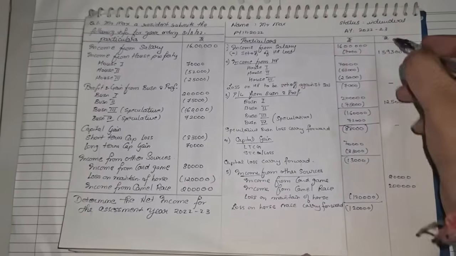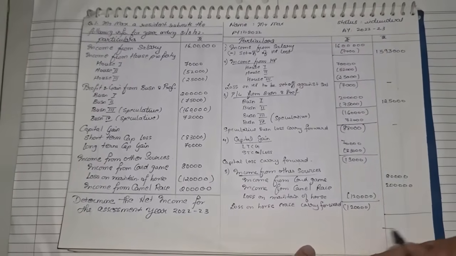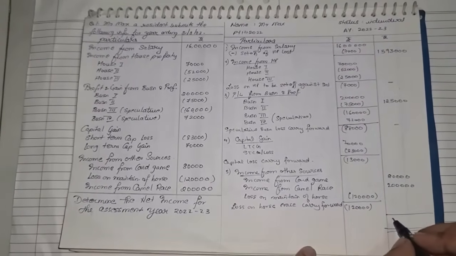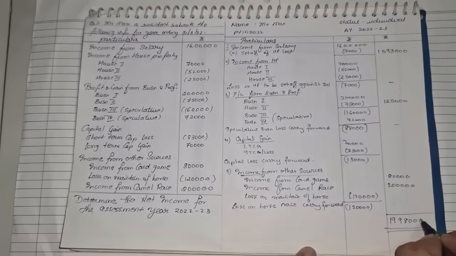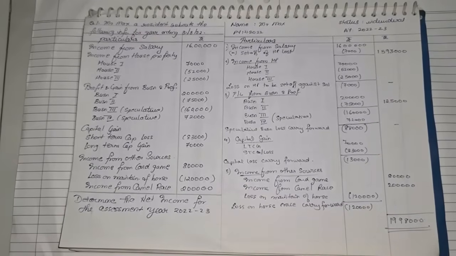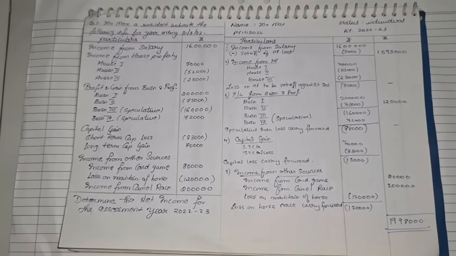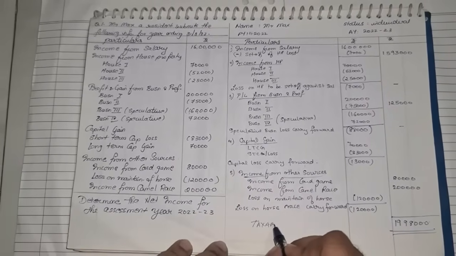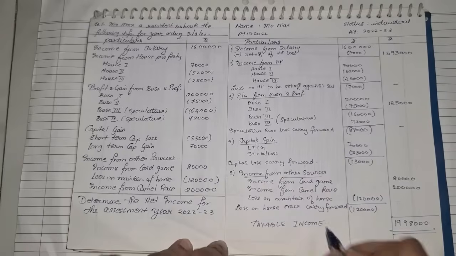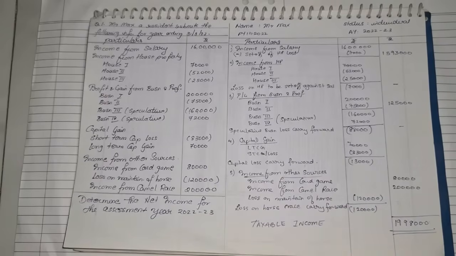Okay, once you finish with that, we just need to total the outer column, that's taxable income. So when you total it, you'll get 19,98,000. Okay, so that is nothing but the taxable income. That's the final answer, taxable income. So this was the first sum under set off and carry forward. Okay, I hope everyone has understood that. To make it more clear, we are going to solve the second sum now.